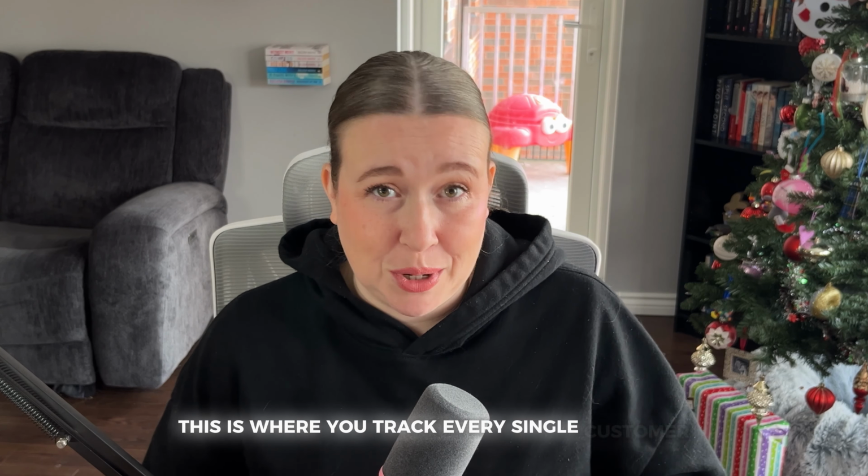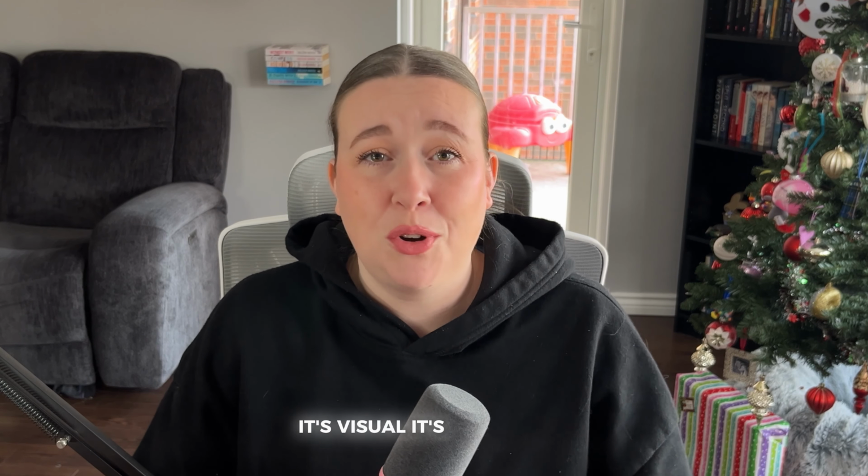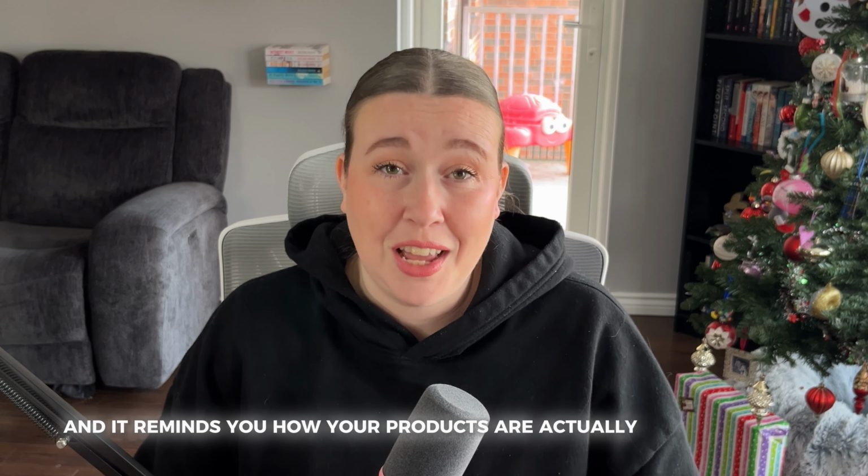Number two is your digital post-it wall. This is my personal favorite, and it makes business fun. This is where you track every single customer, what they purchased, patterns, repeat buyers, people who buy everything, people who tend to buy certain types of products, and anything else you want to try. It's visual, it's motivating, it's grounding, and it reminds you how your products are actually helping people.